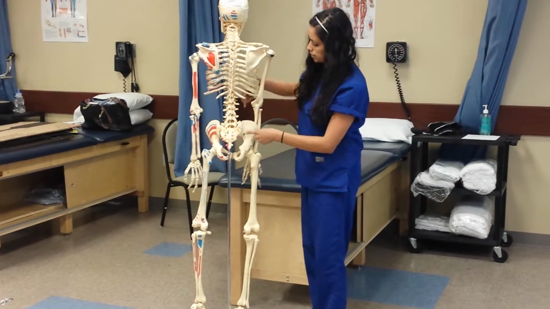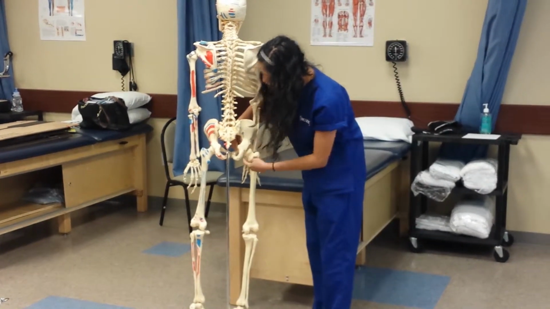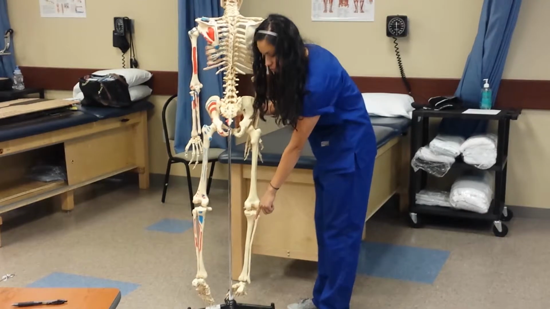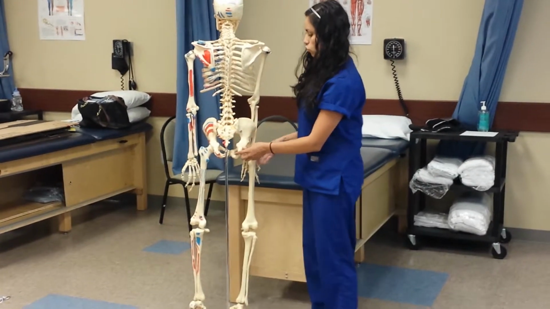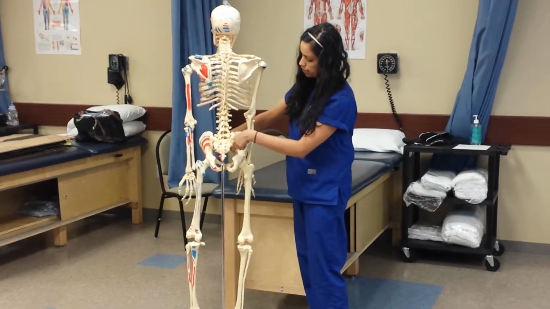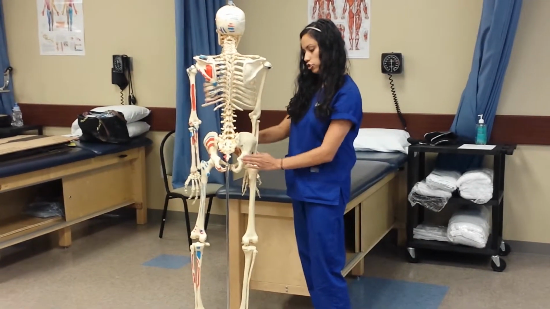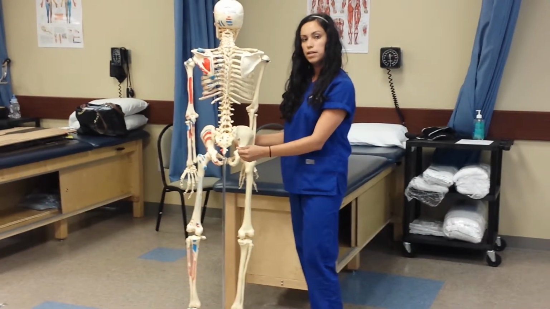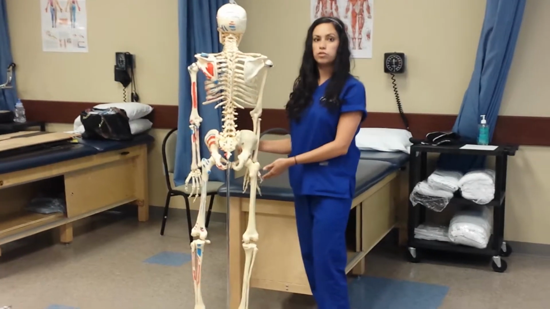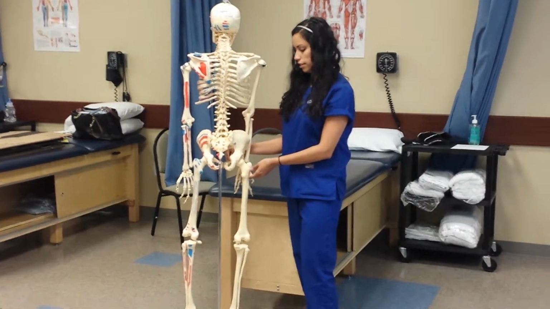And so what it does is it comes behind here and through the foramen and then shoots all the way down to the foot. So as you can imagine, you have your sciatic nerve running through here, and your piriformis muscle running right in this direction. If that muscle tightens up, it's going to put pressure on that nerve, and you get those radiating symptoms down the leg.